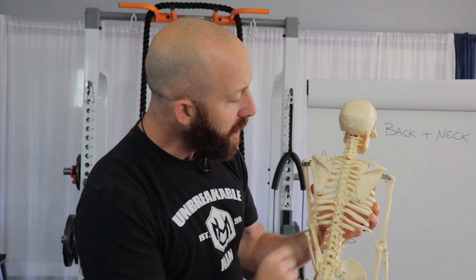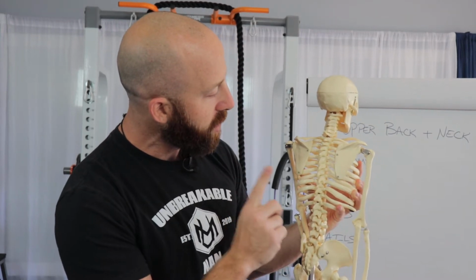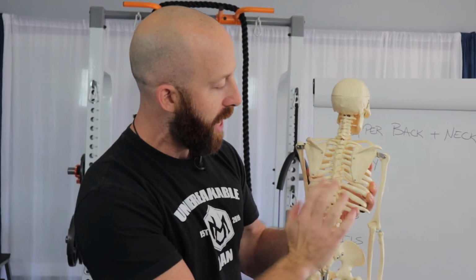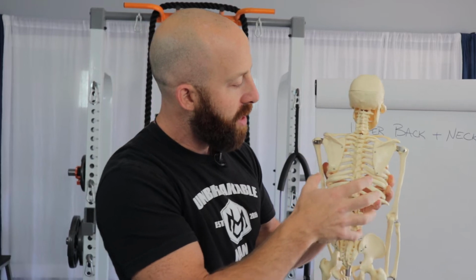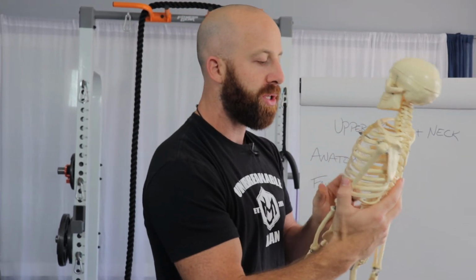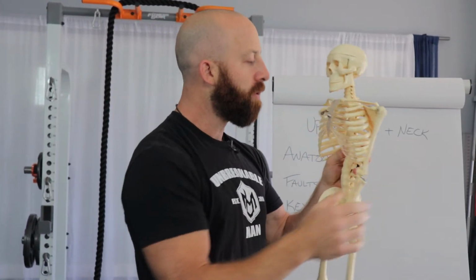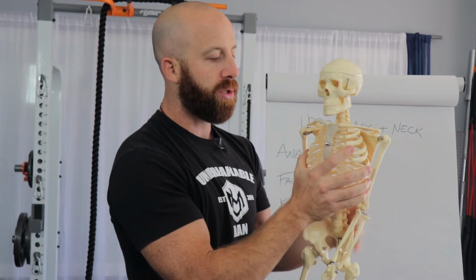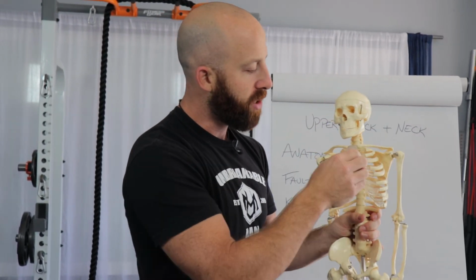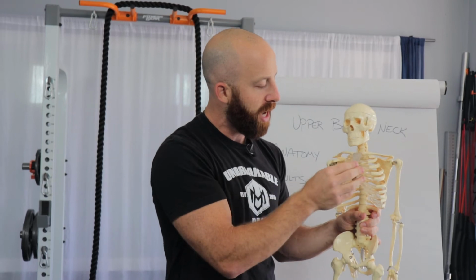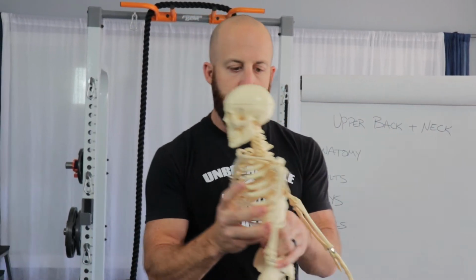Now, when I look at the upper back and neck, the first thing I want to make note of for you guys is that obviously we have an entire rib cage associated with the upper back. So all of our ribs are connected both posteriorly and then anteriorly on the sternum here, and they come together in the front. So we would think that there would be some kind of stability that we would want from the upper back.